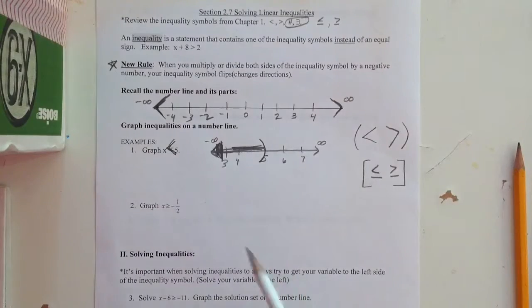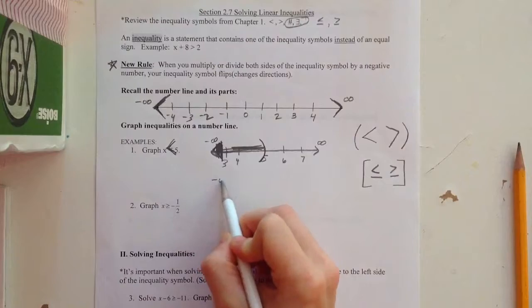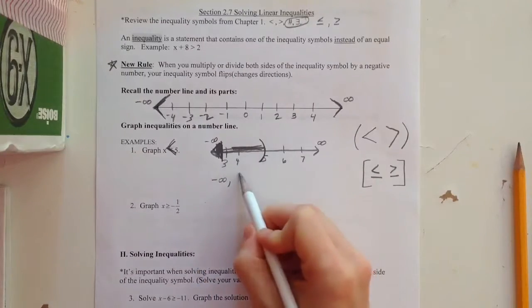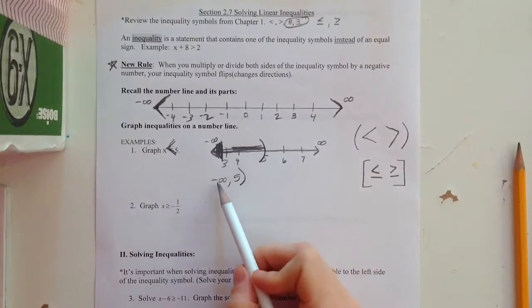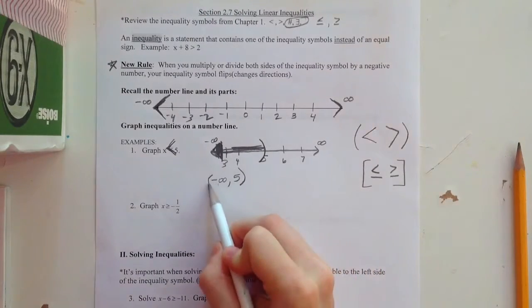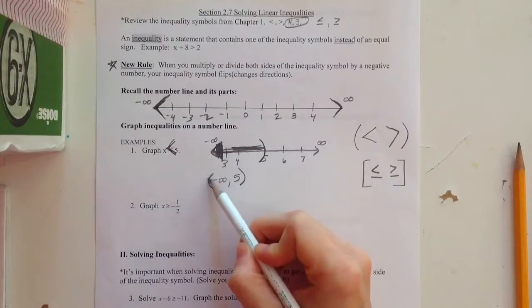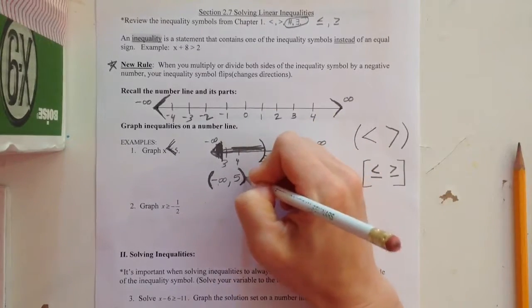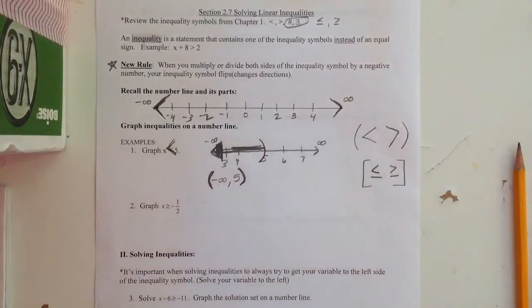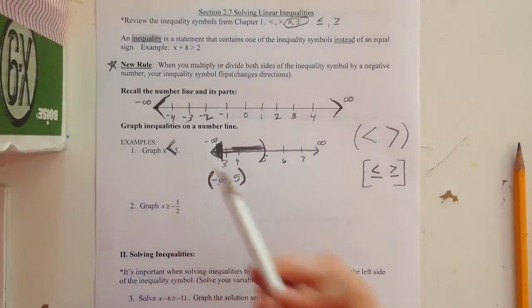My interval notation is going to read exactly like my graph. It's going to go from negative infinity to 5. Now, my 5 has a parentheses. My negative infinity and my positive infinity will always have parentheses, no matter if this has a line underneath it or not. The parentheses or bracket on the number depends on whether the inequality symbol has a line underneath it or not.